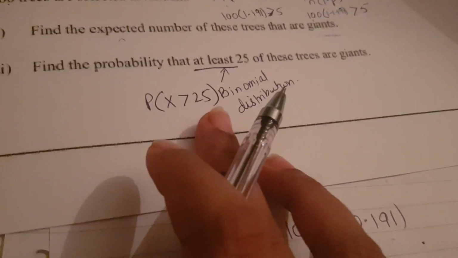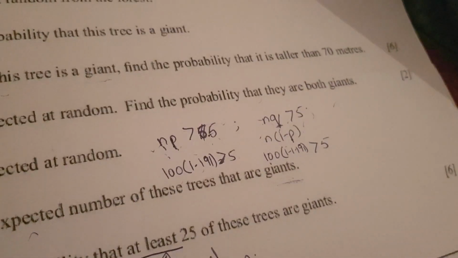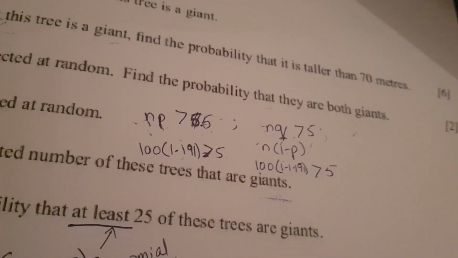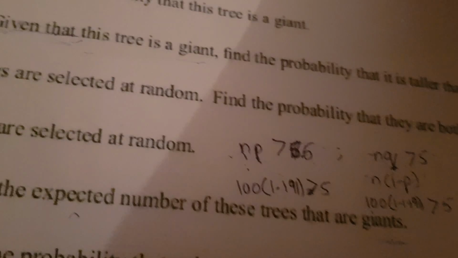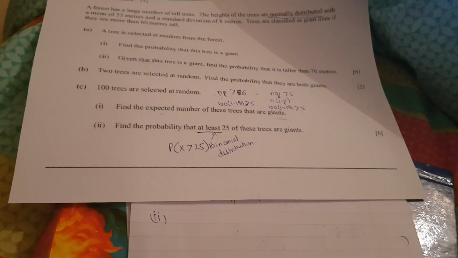I'll tell you one more thing over here, which is not in the syllabus, but I really want to tell you. It will improve your knowledge. It will increase your knowledge about when you can actually approximate your normal distribution to your binomial distribution. There is a condition.